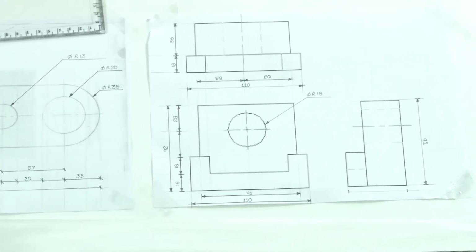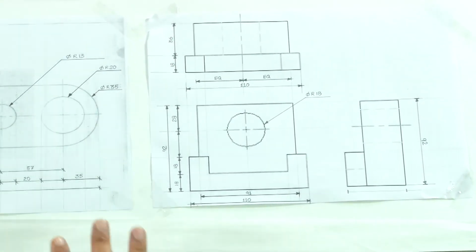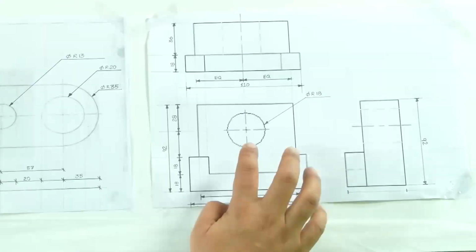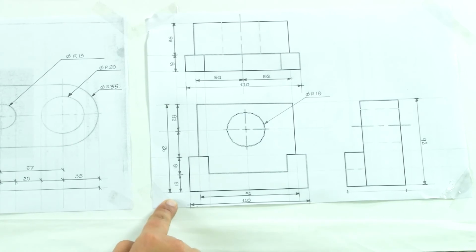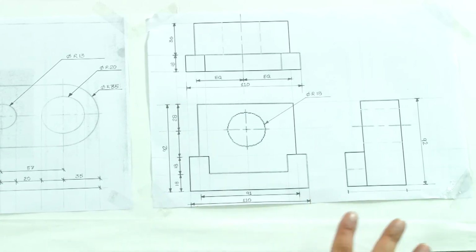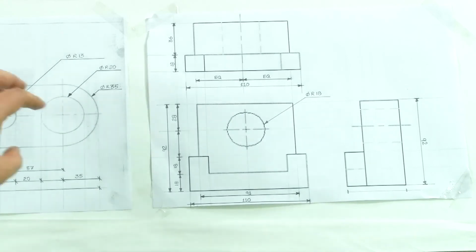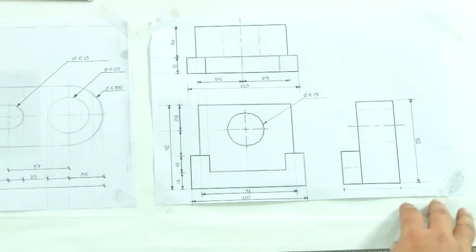So I hope with this you are reasonably clear about how to dimension a drawing. Making a drawing is important, but dimensioning it is equally important. We have to know how to dimension this entire drawing, otherwise the drawing will be of no use. So that is the end of my lecture 1 for week 2 today, and we will be starting with the fundamentals of basic geometrical construction in the week 2 lecture 2. So see you again for the next lecture.